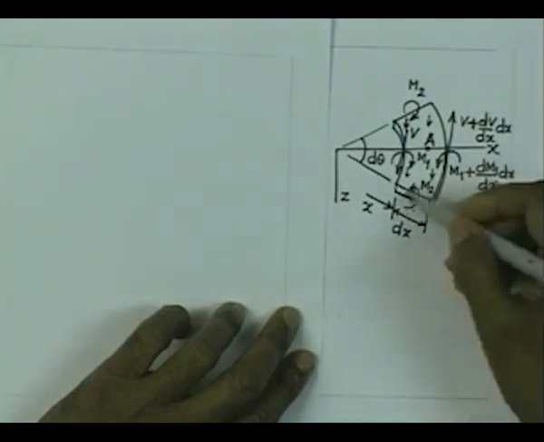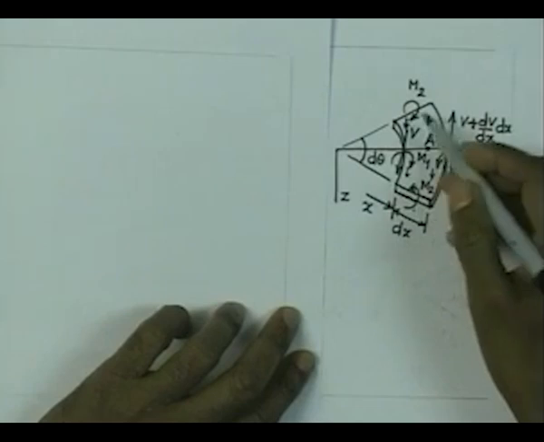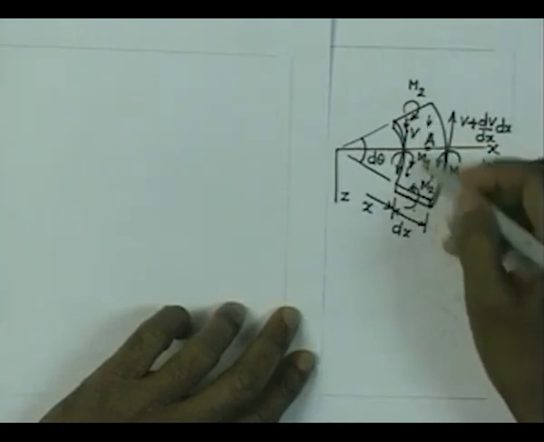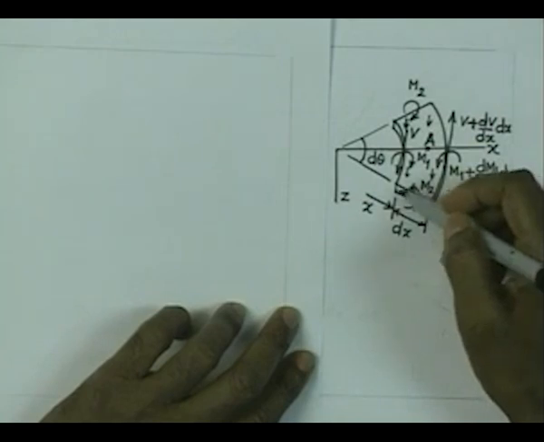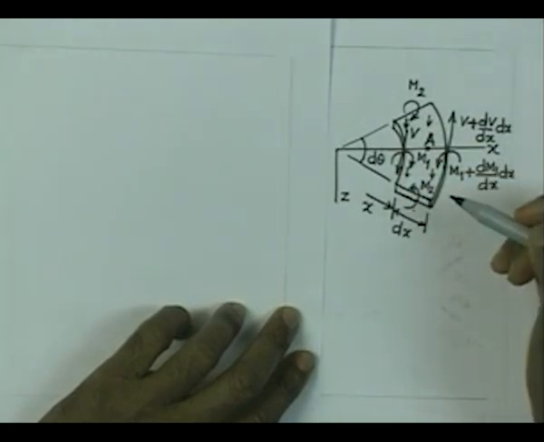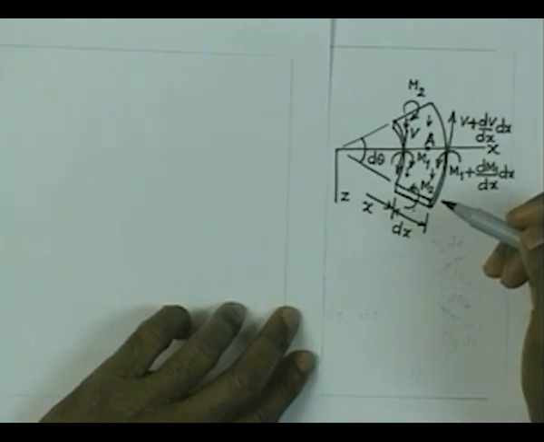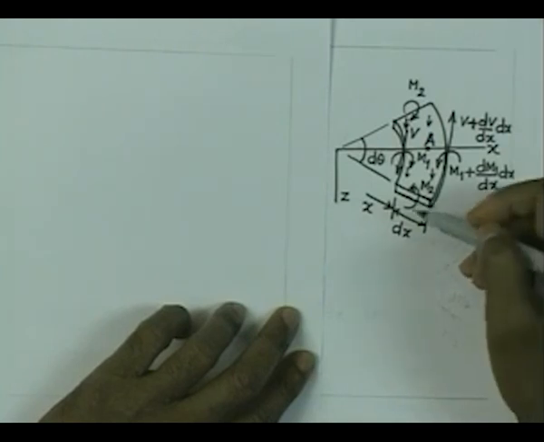There can't be any shear force coming on these faces, because the moment is not varying in the theta direction, and therefore, there cannot be any shear deformation of these radial faces. The radial plane will remain always radial, and therefore, there is no shear deformation.